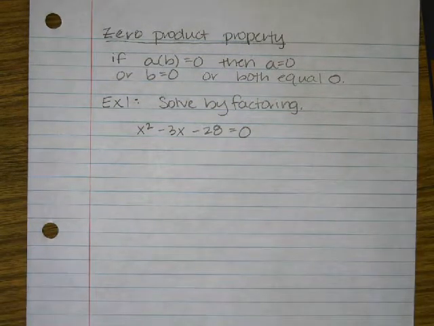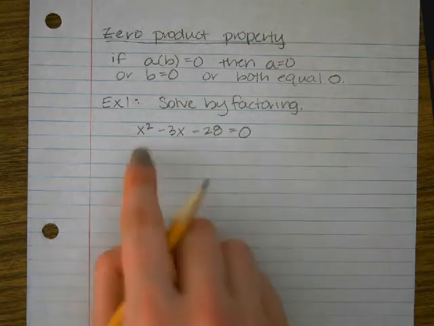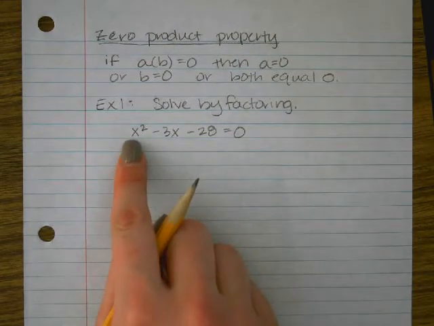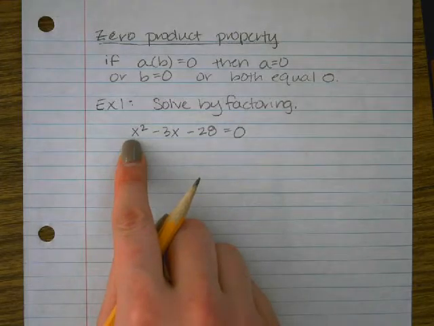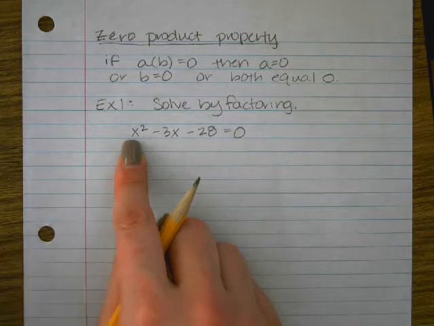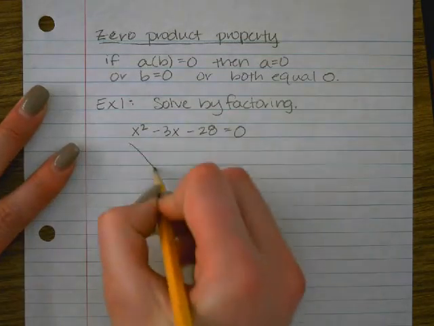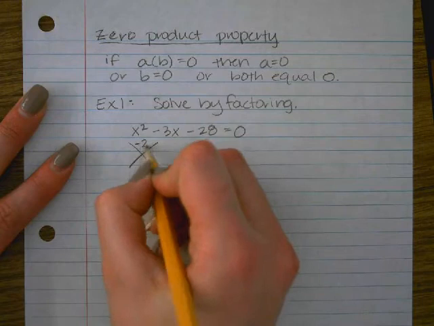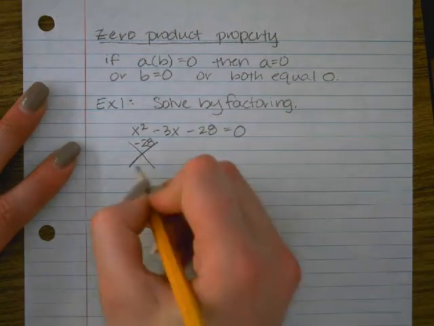So if we look at this, first we have to ask ourselves if there's a GCF we should take out. Do you guys see a GCF? No. Nope. Second question we have to ask ourselves is this a binomial or a trinomial? Is it 2 terms or 3? 3 terms. Then we have to say, is there a number in the front or not? There's not. So is this an easy problem or a slide divide? This is easy. So we're looking for something that multiplies to negative 28 but adds to negative 3.